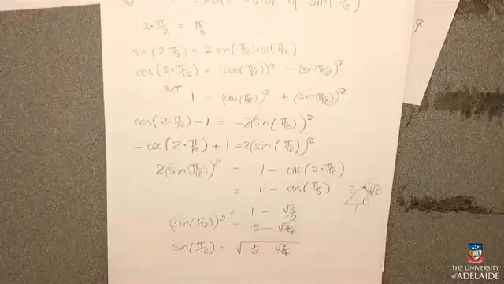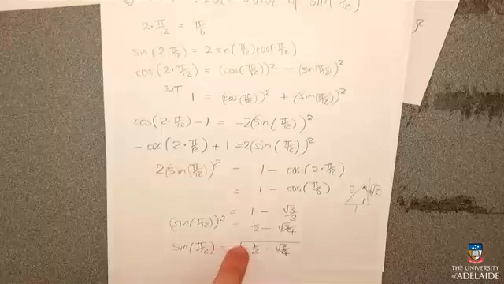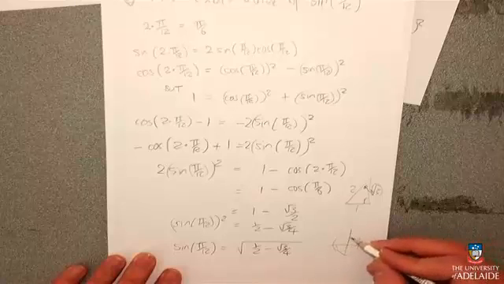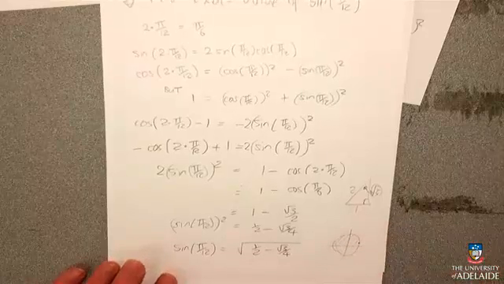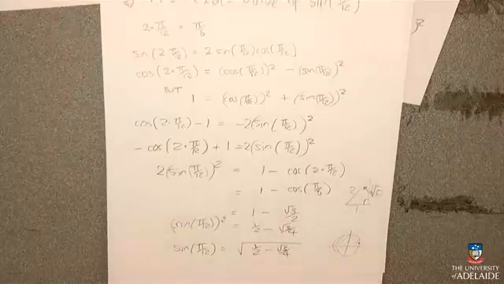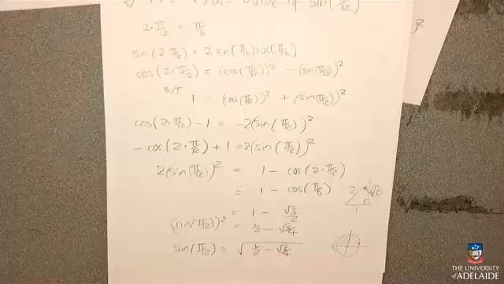Technically, I should really have checked to see whether it was positive or negative, because when you do a square root, it could be plus or minus. Pi on 12 is over here, which sign is positive there. Okay, cool. So it's the positive square root. If I had been asked for the exact value of, say, 13 pi on 12, then it would have been minus. It would be over here.